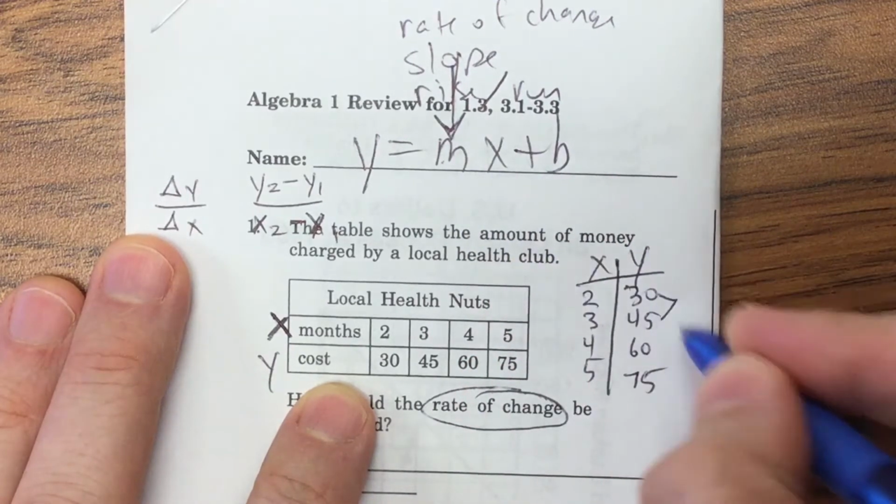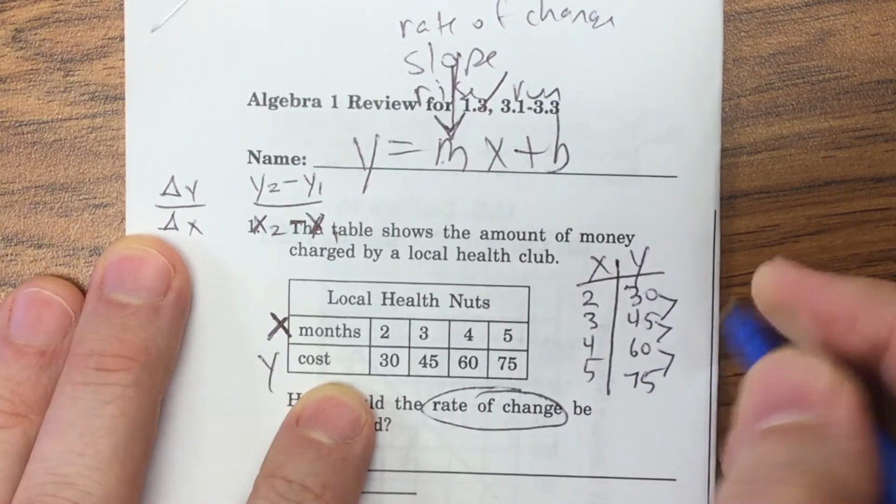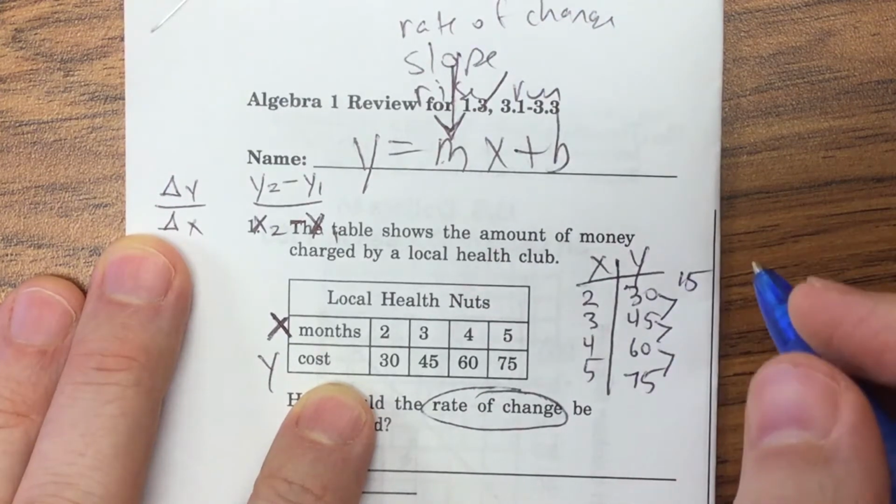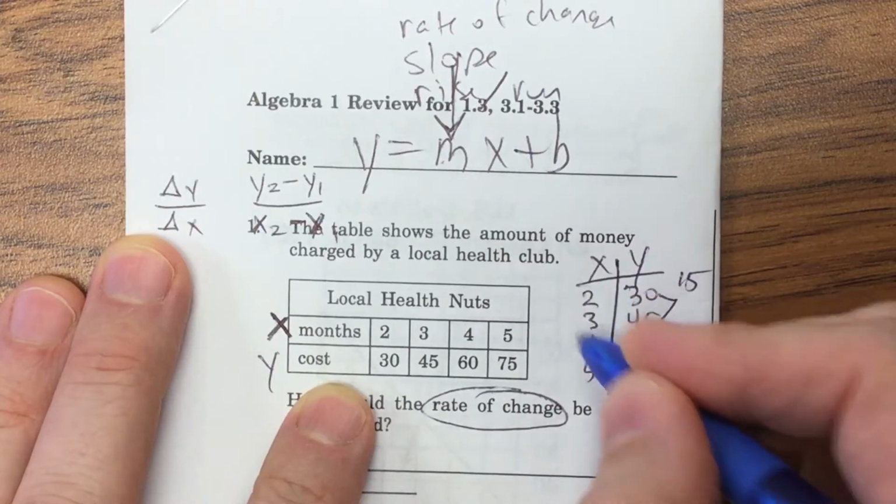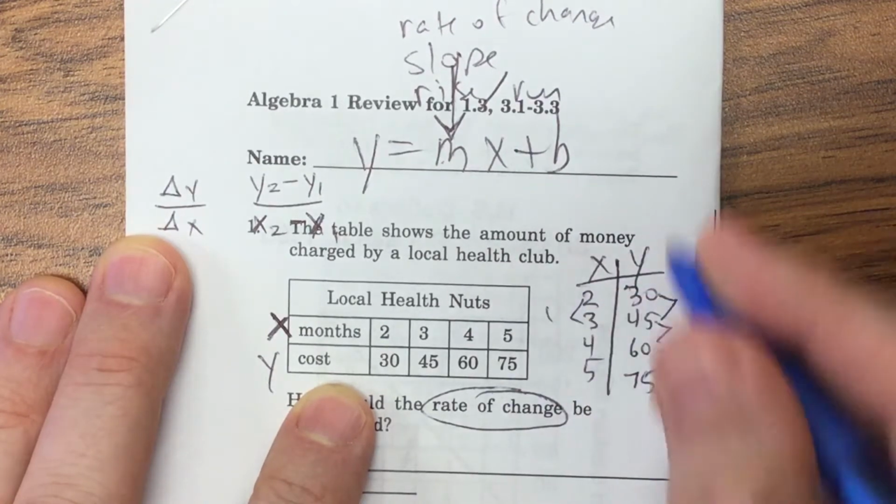Okay, so y is going up by 15 every time. You see that? So that's my change in y. X is going 2 to 3 to 4 to 5. It's going up by 1s every time. So it's 15 over 1.